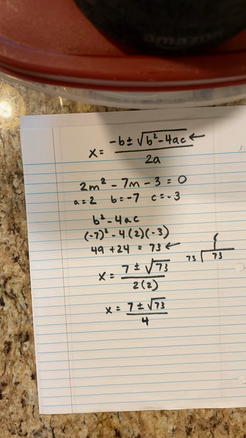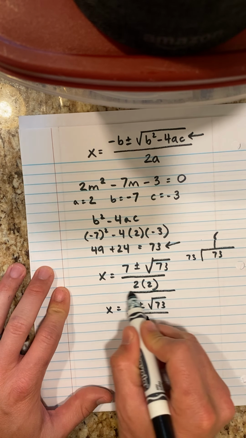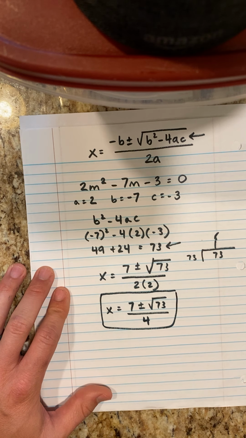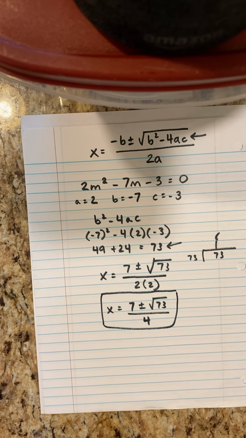If you'll remember, that's actually 2 solutions written right here, just written as one because there's that plus or minus sign in the middle. If I wanted to, I could separate it, but that would just be more writing, and I'm not a big fan of more writing, and I know you aren't either. So we're going to just stop there.